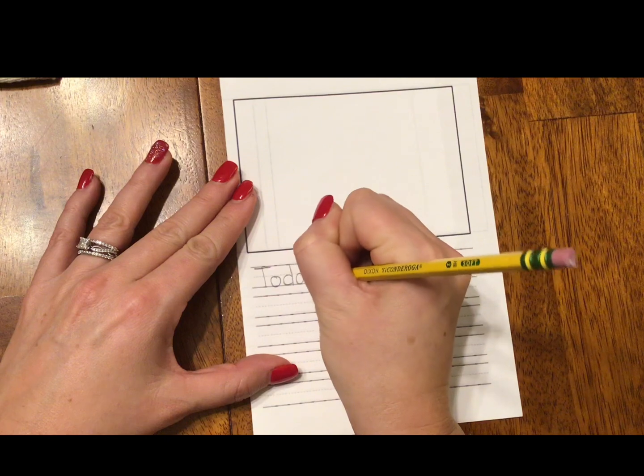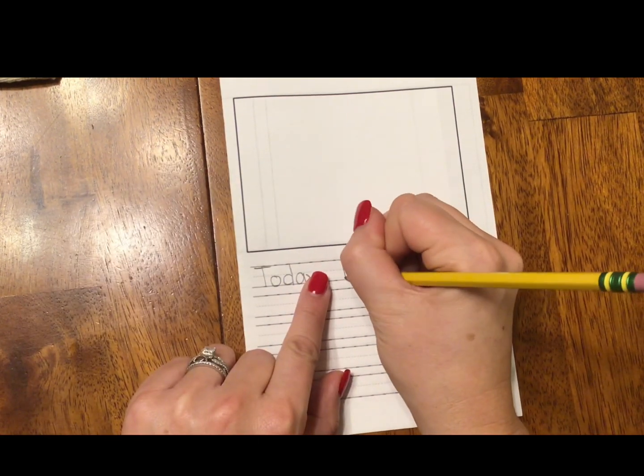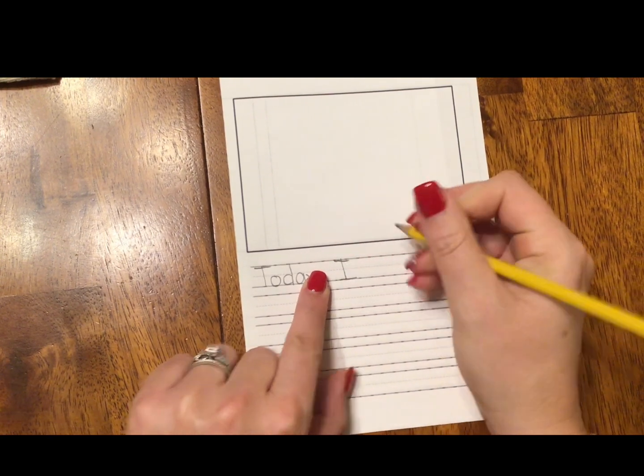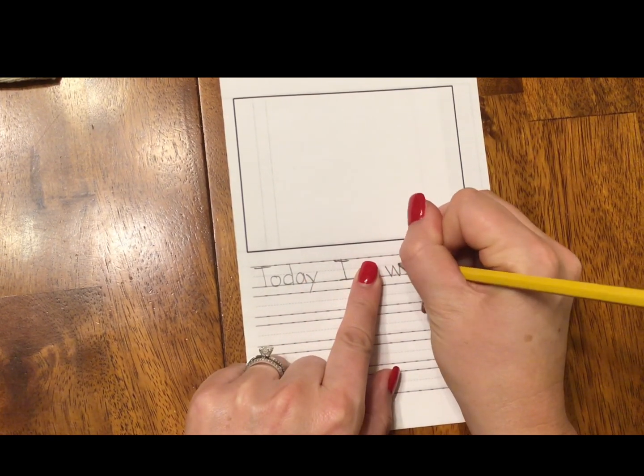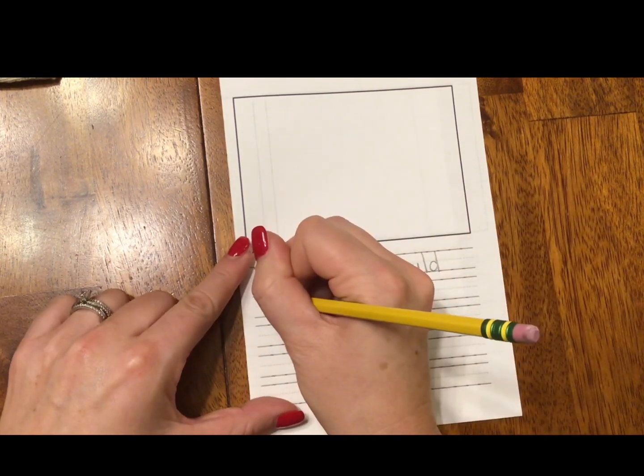Today. Finger space, I. Finger space, would. Like.